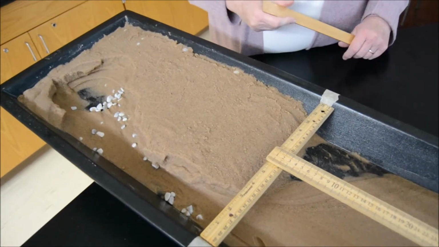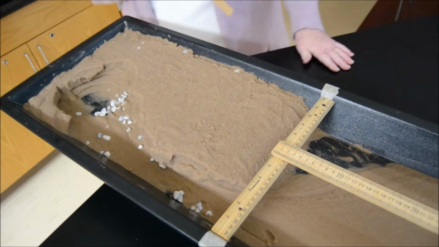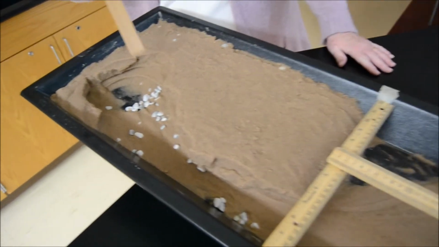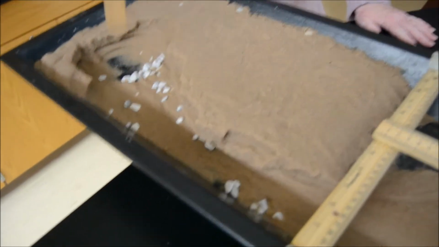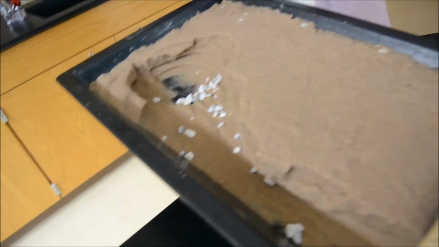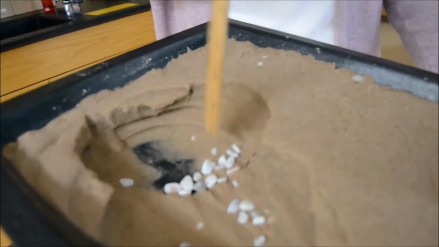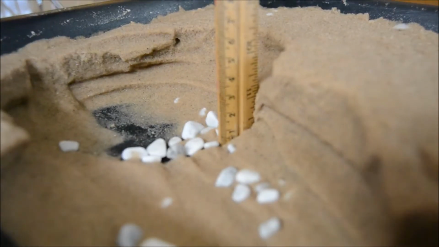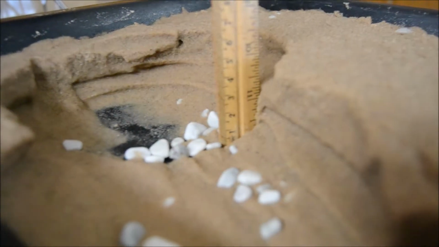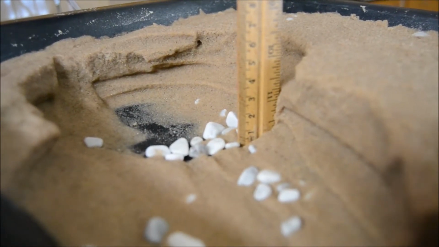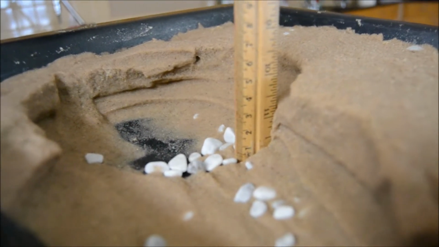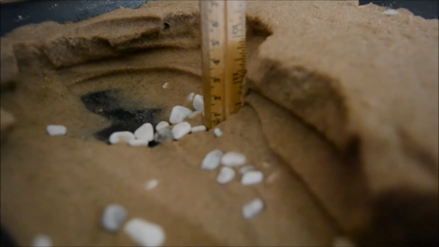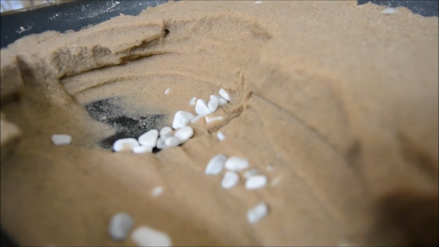we're going to look at, we've basically eroded all the way down here. So at the top, I'm at approximately maybe 0.1 or 0.2 centimeters.